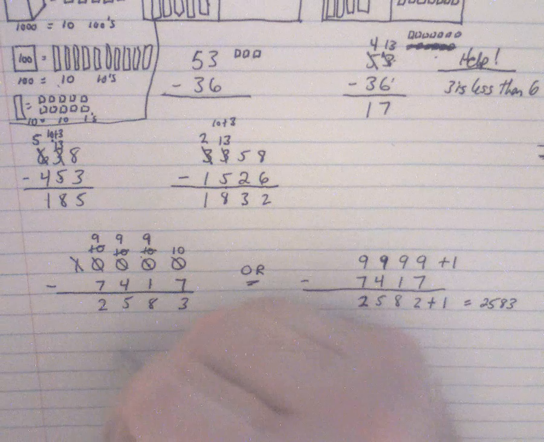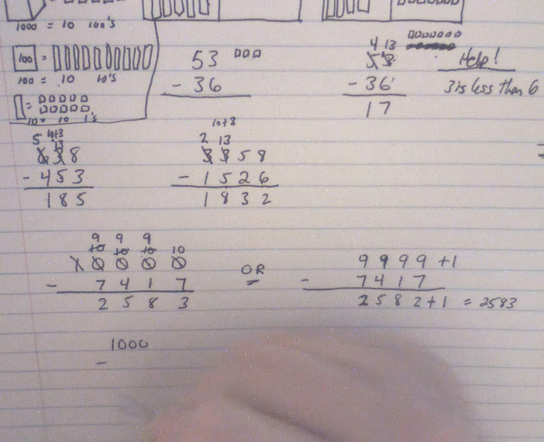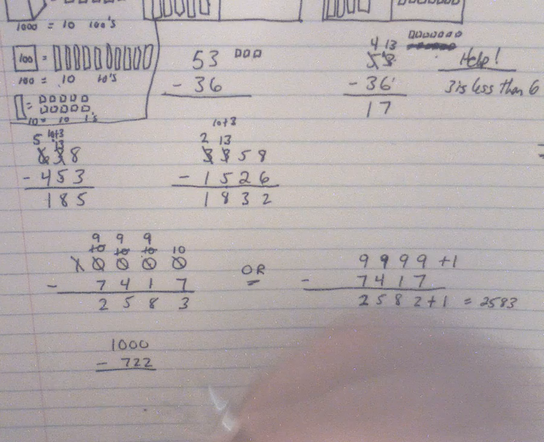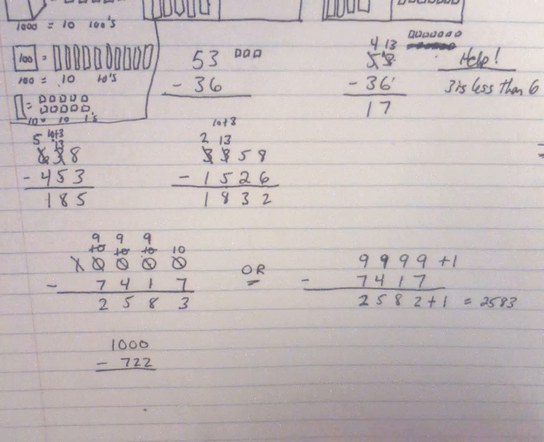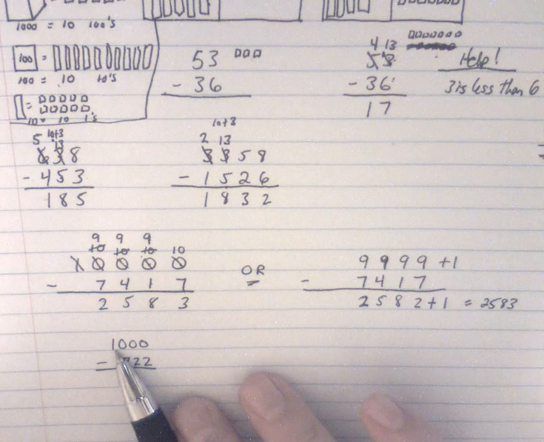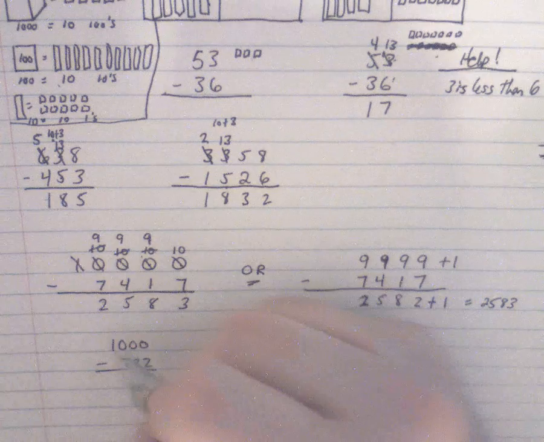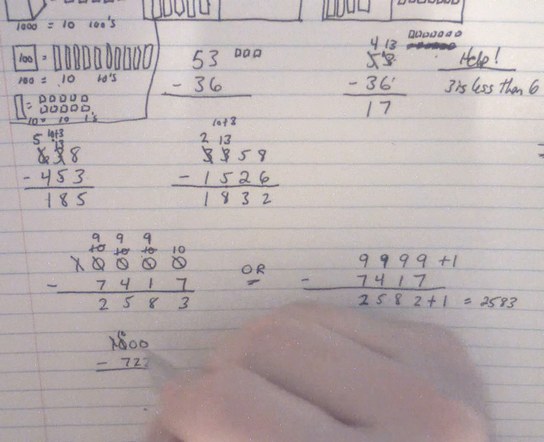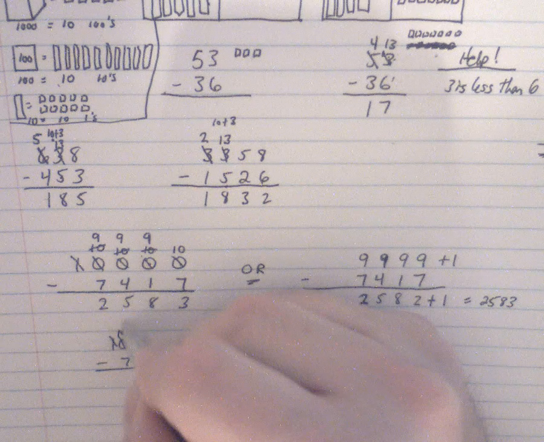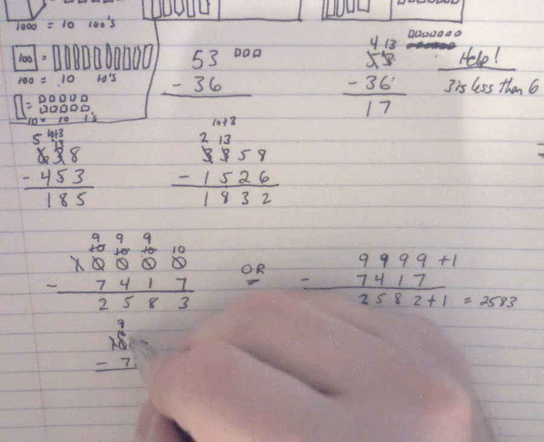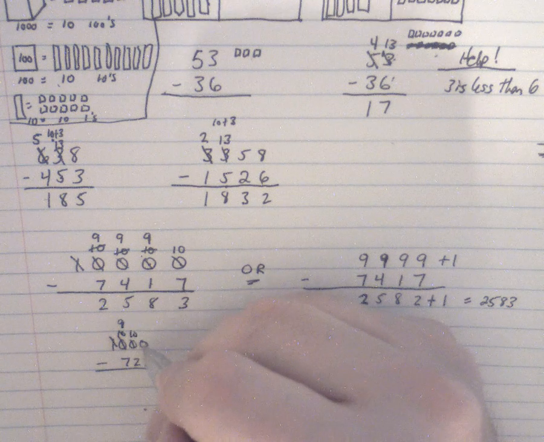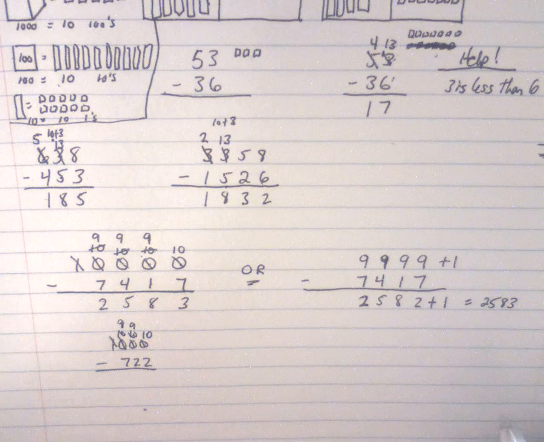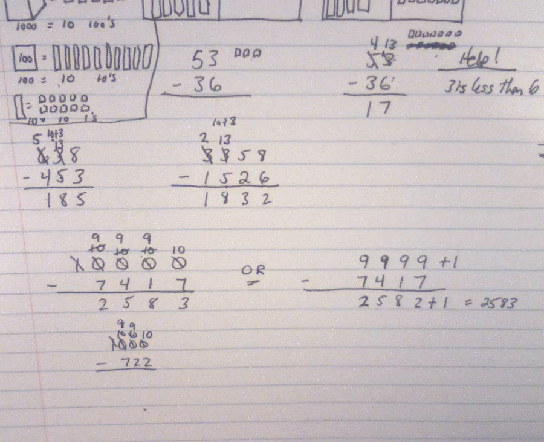Let's do 1,000 minus, let's say, 722. Okay, so my method is you have to hunt until you get something that you can borrow from. So we can borrow from here. This is going to become a 10, but that still doesn't solve my problem here, so that becomes a 9. This becomes a 10, but that still doesn't solve my problem here, so this becomes a 9, and this becomes a 10. Now we can subtract.